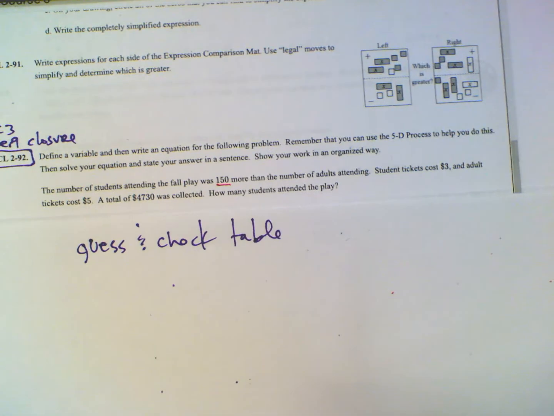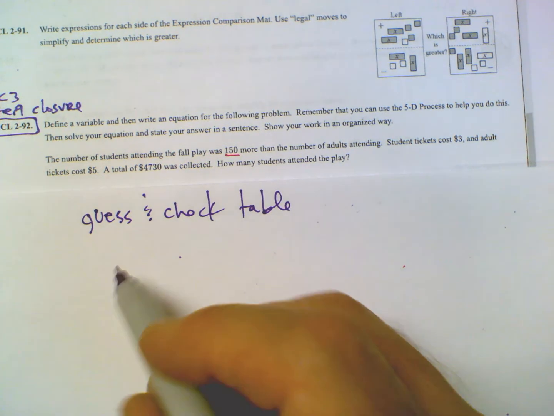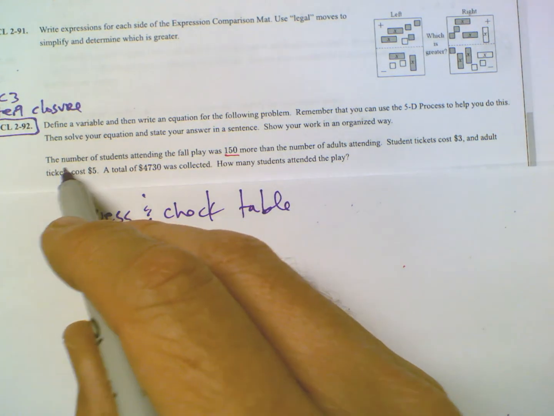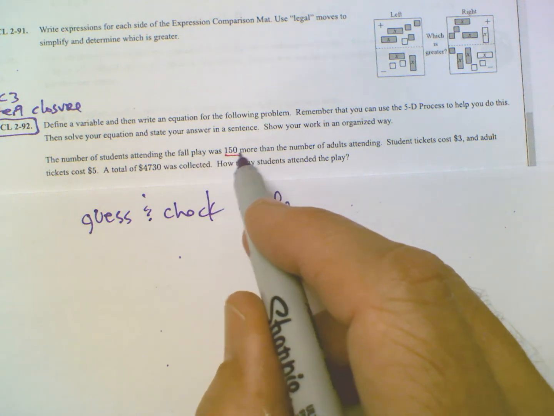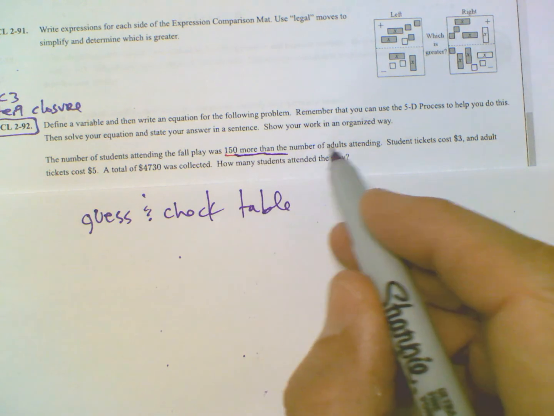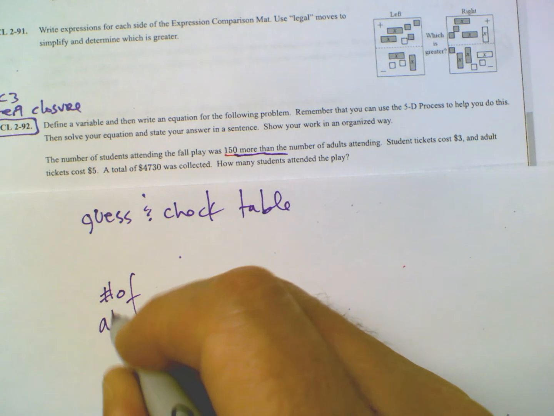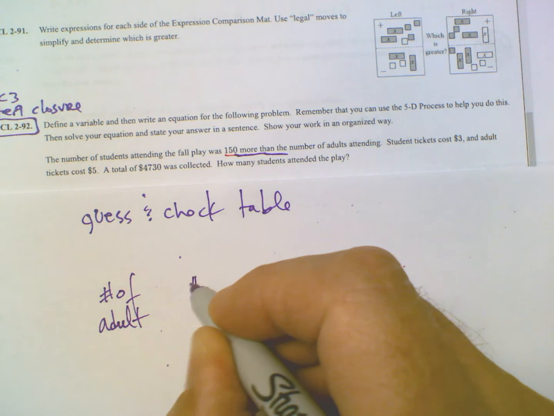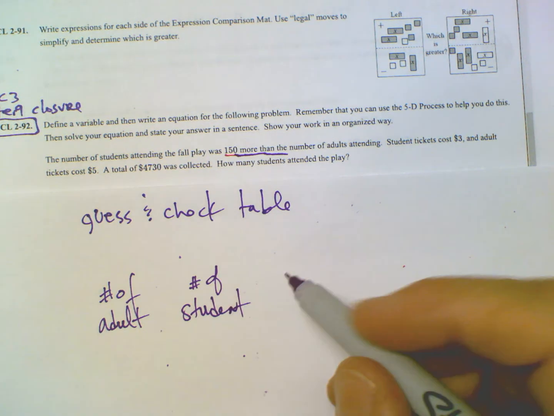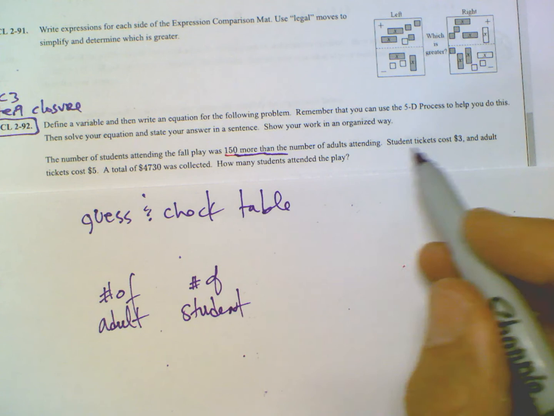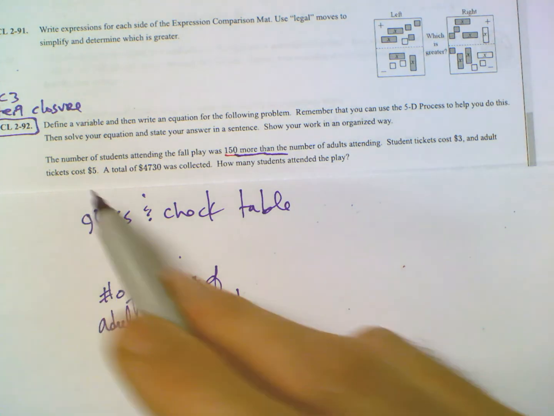So my guess and check table, let me get it started here. We read the number of students attending the fall play was 150 more than the number of adults. So I've got two variables. I'm going to have the number of adults and the number of students. And then it gets into the tickets. A student ticket costs $3, and adult tickets cost $5.